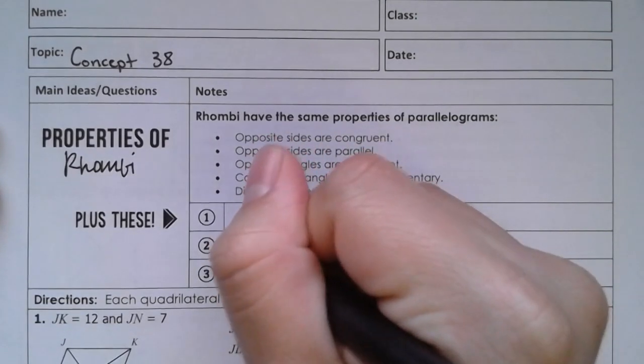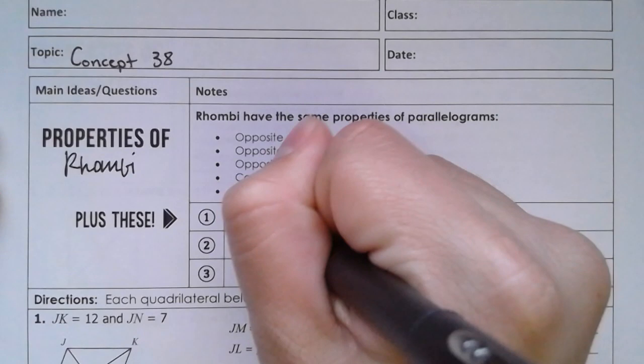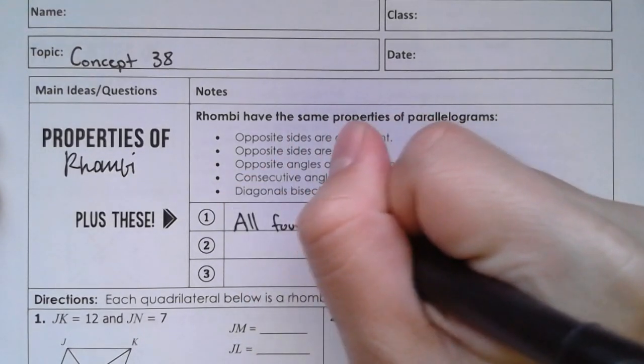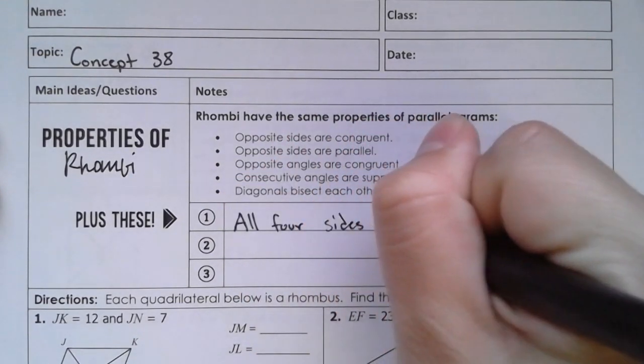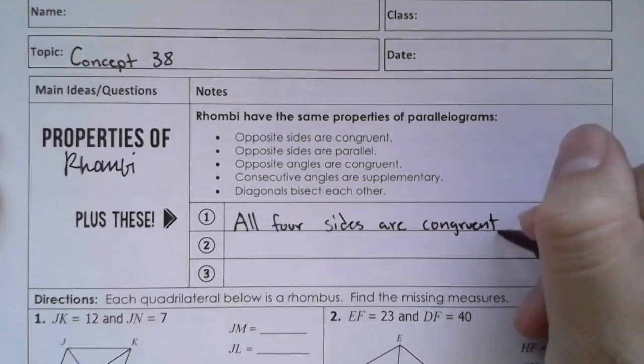They are: all four sides are congruent, or all 4 sides are equal.